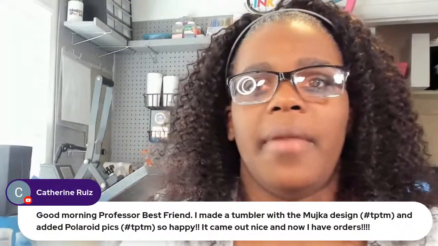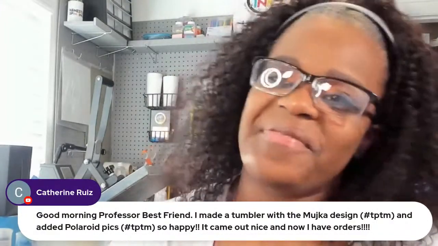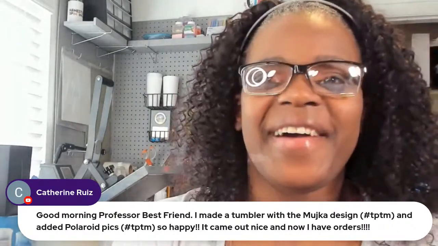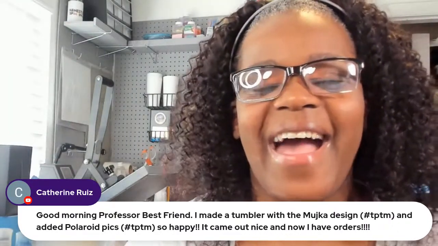Good morning. I made a tumbler with the Mushka design the professor taught me and added Polaroid pics the professor taught me. So happy it came out nice, and now I have orders. Yay!